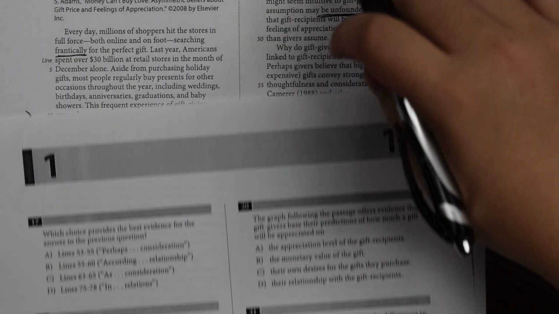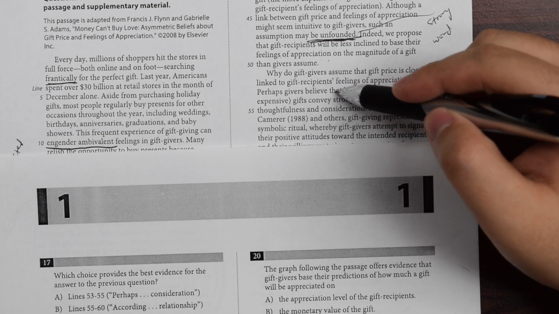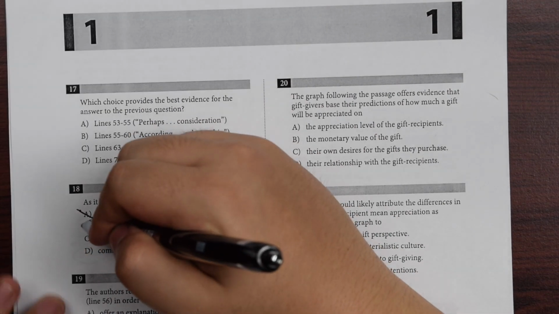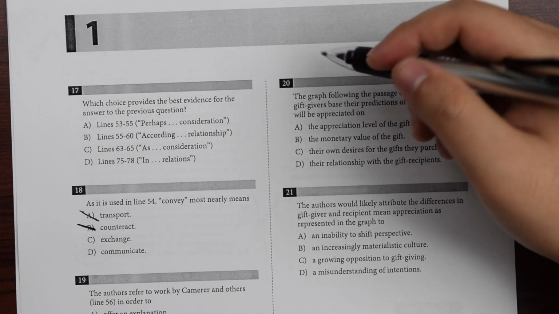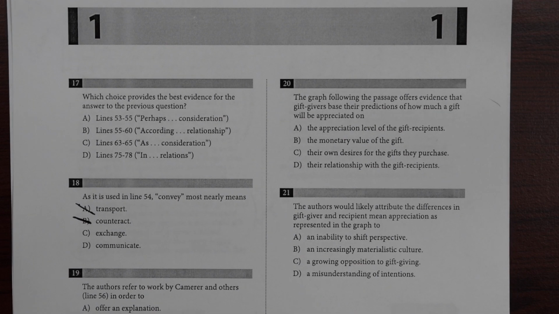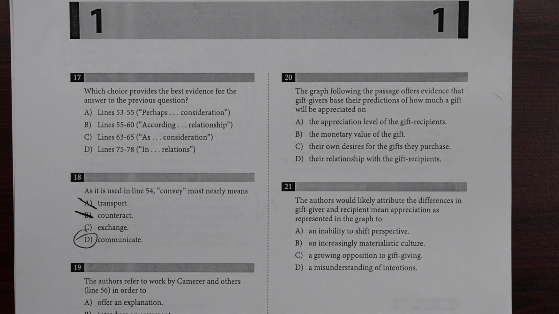But then let's look at it again, and this is where I'm saying sometimes you have to go back and forth a little bit. Perhaps gift givers believe that bigger gifts convey stronger signal. Convey. So it's not counteract. Counteract means to sort of change it, or to react against something else. Like if someone says something, you counteract it with another witty statement. Exchange literally means like trading, like you're trading items for something else, right? And that's not really the purpose of this. You're trying to tell someone else. It's not a two-way street. You're just trying to tell someone else how much you care. So that's why it's more like communicate. You're just telling them straight out.